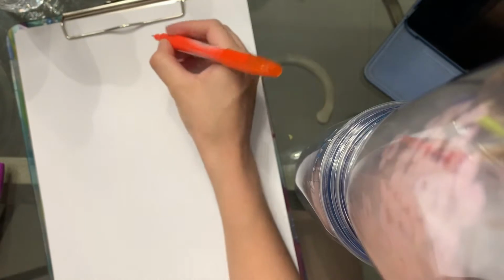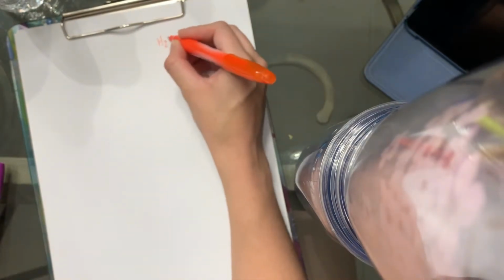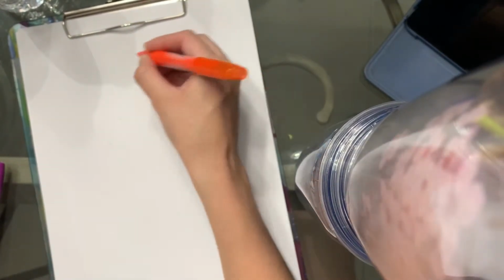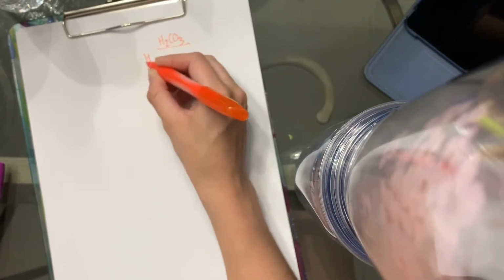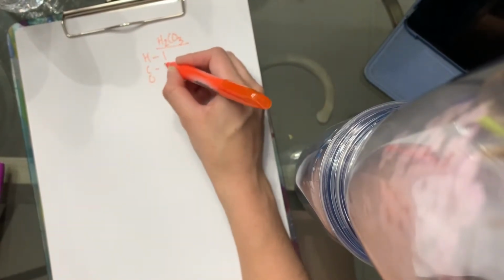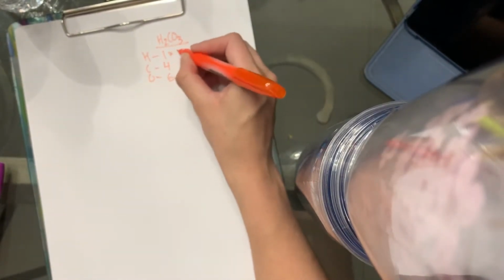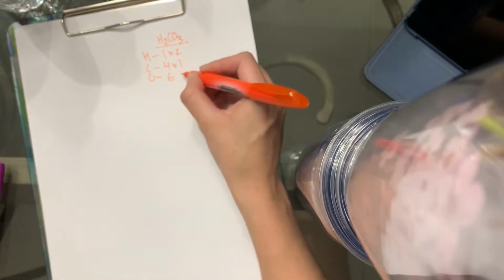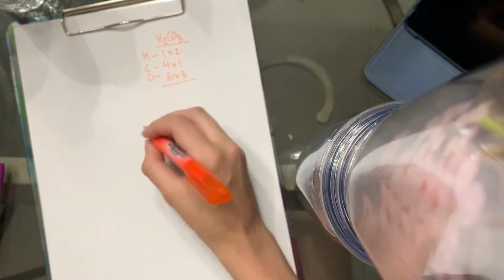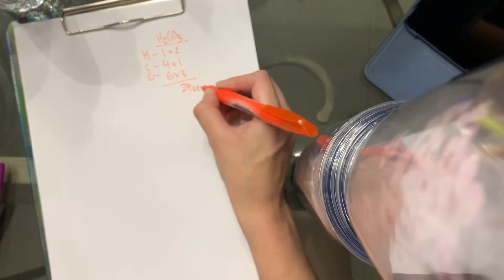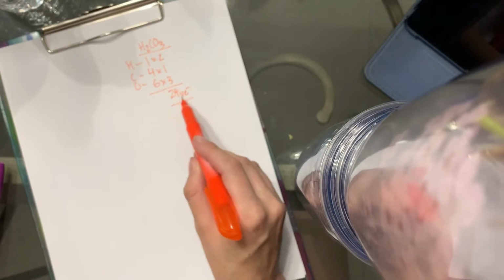Now, Lewis dot structures have 5 simple steps. The first step is to find the number of valence electrons for the entire molecule. Looking at our formula, we have H2CO3. We know that hydrogen has 1, carbon has 4, and oxygen has 6. I'm just going to multiply them by the quantity. We have 2, 1, 3. Adding these all up together, we have 24 valence electrons. Woohoo!